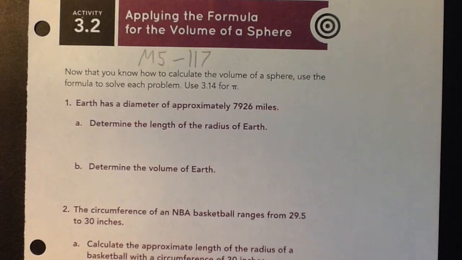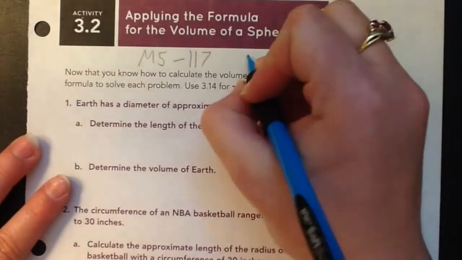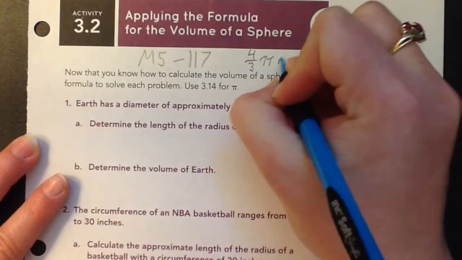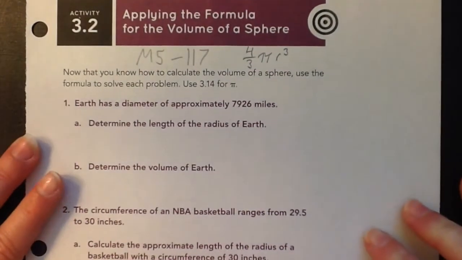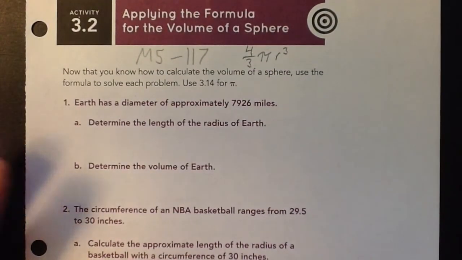We're now on M5-117. Now that we've learned the formula for volume of a sphere, which is 4/3 pi times the radius cubed, we're going to use that and see if we really understand how to find the volume.